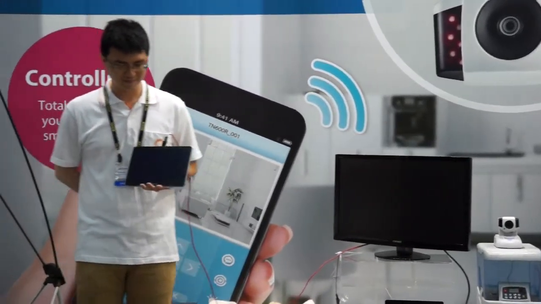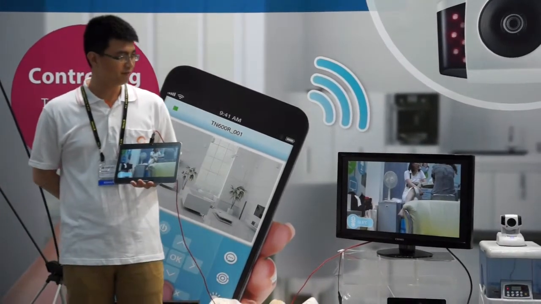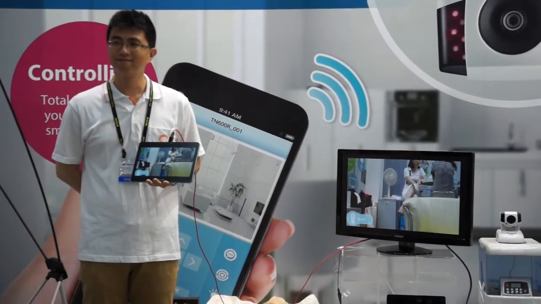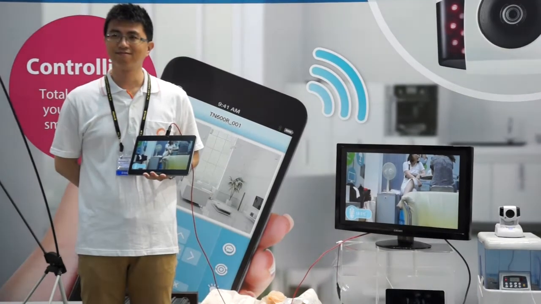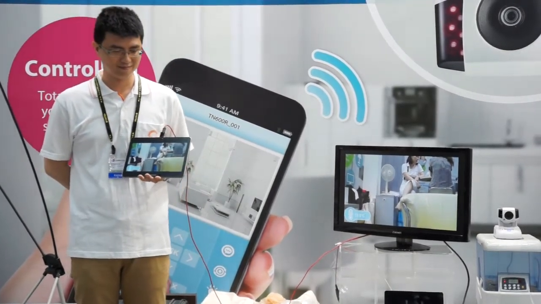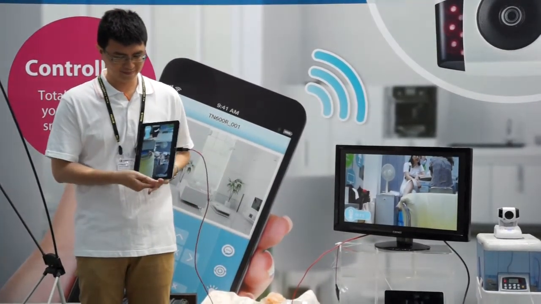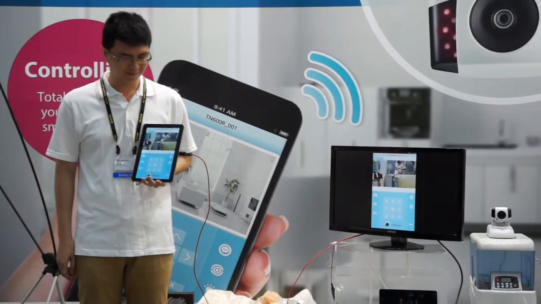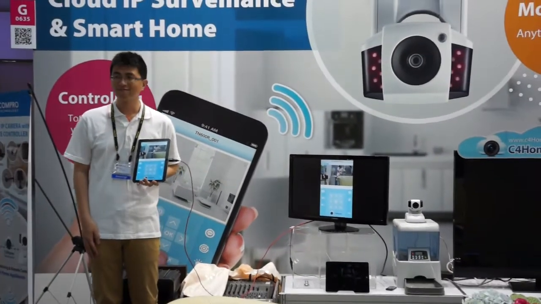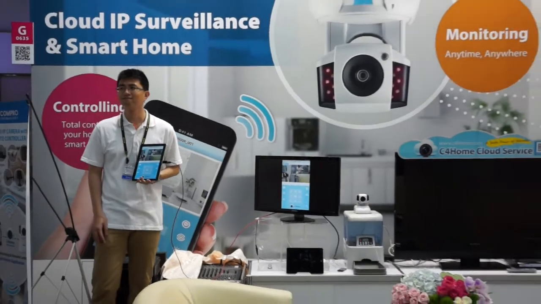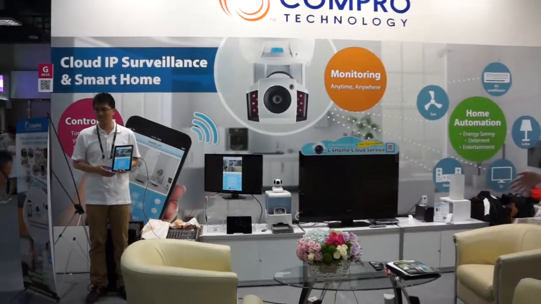The TN900R, the R stands for remote control. And what we do is we turn this camera into the remote center of your house. Basically, it can learn virtually any remote controllers of your house, and in turn, you can control your devices on your mobile through our camera.